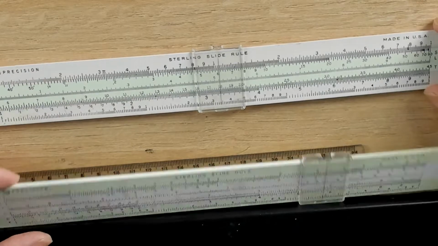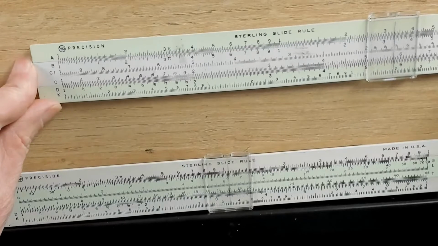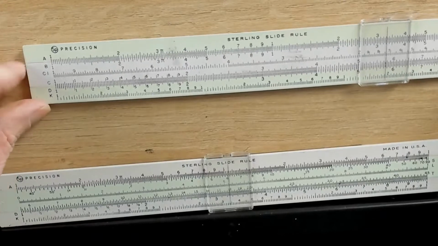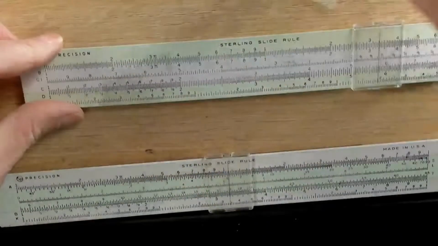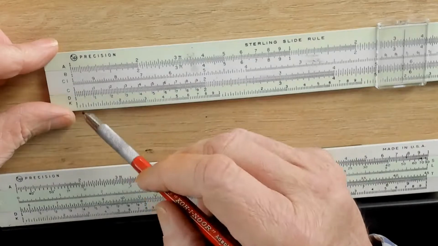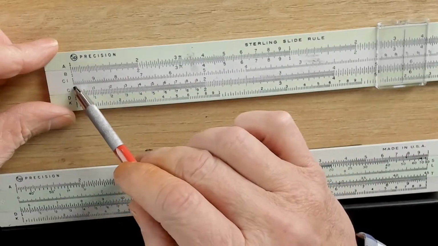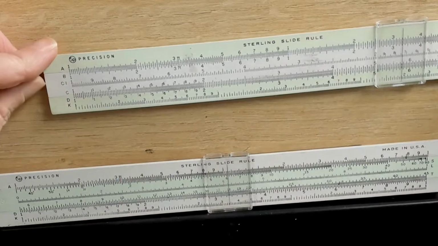Now, let's start off with this one right here. This is a very basic or student level slide rule. It's made by Sterling, and you can get one of these on eBay for less than $20. Now, there are a number of scales on the slide rule. The main scale is going to be the C and the D scale, and that's the one that we just used to multiply 2 by 3 and divide 6 by 4.